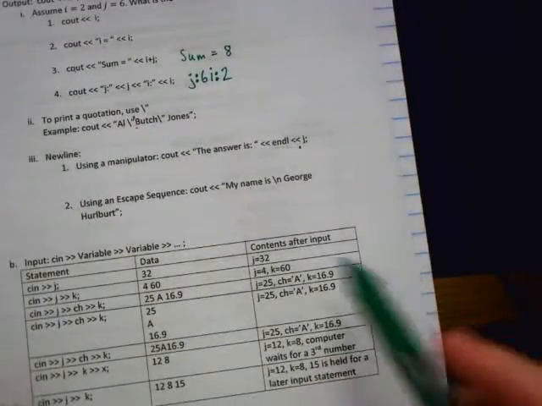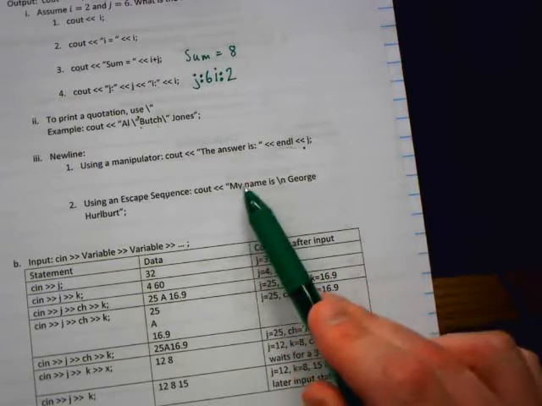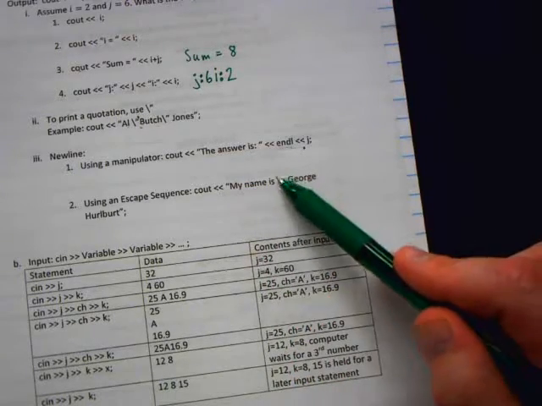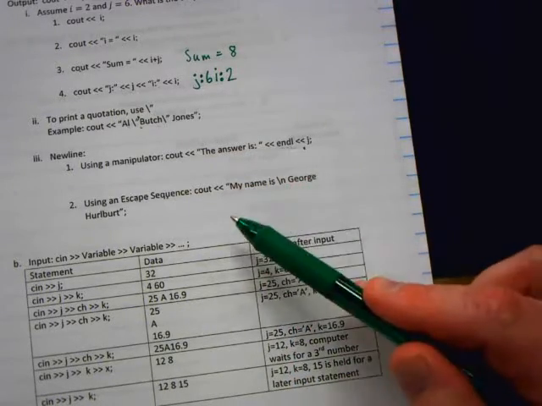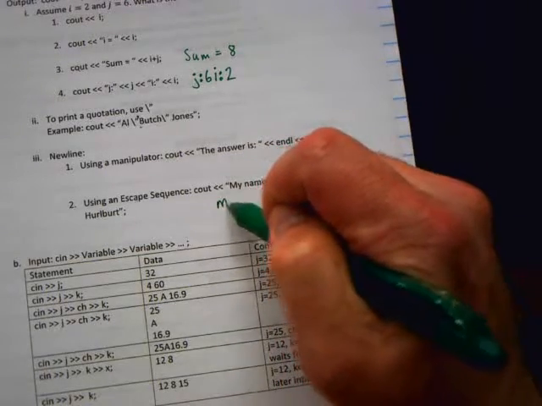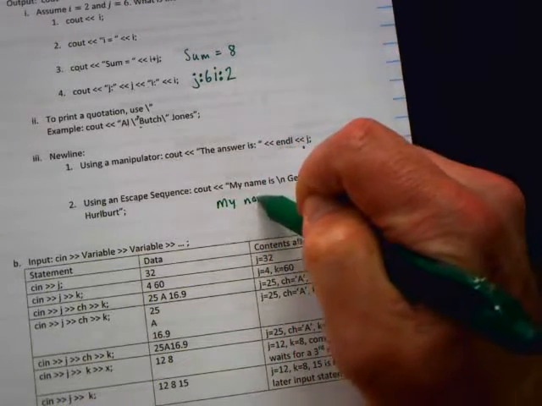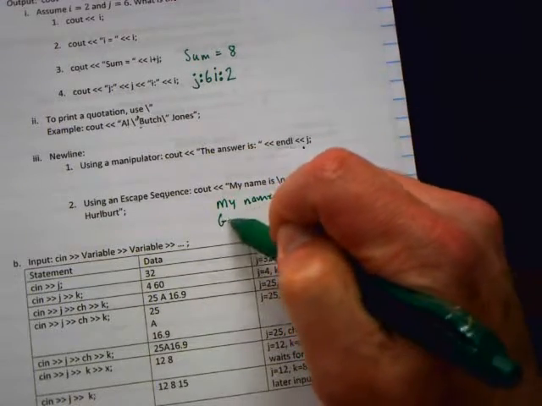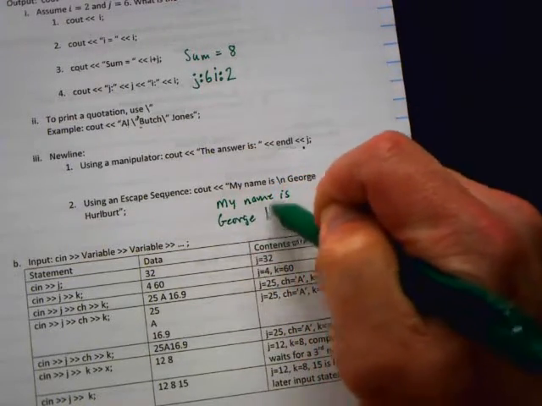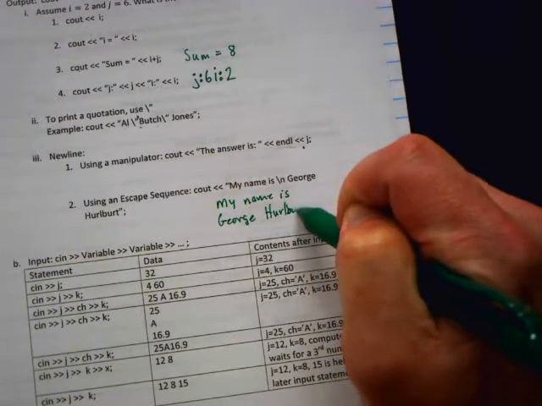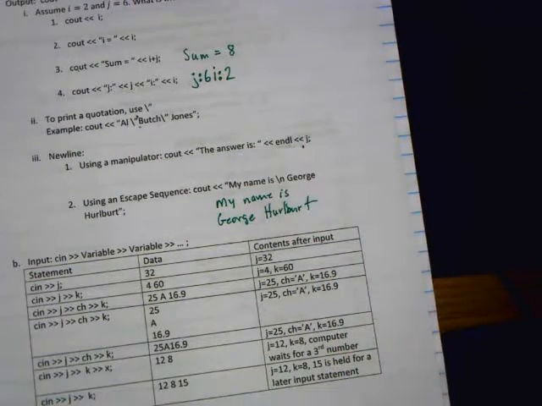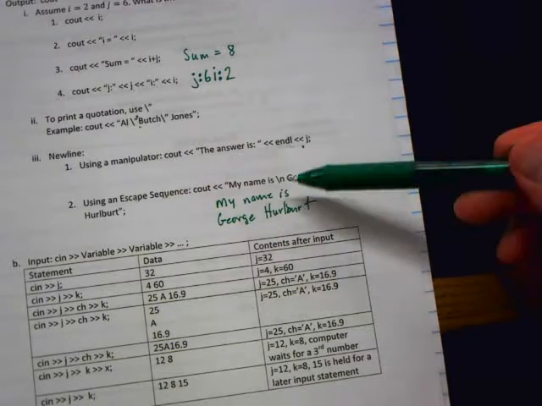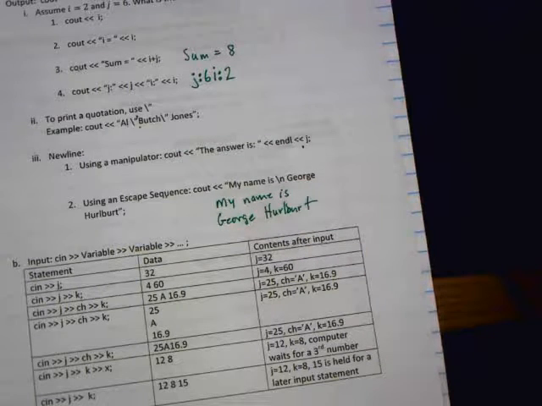So if I type in cout, quote, my name is, and then I put \n George Herbert, this would print my name is, and then on the next line it would print George Herbert. Okay? So if you have a long string in quotation marks and you want to end the line, you can end it that way too, and then have it print multiple lines like so.